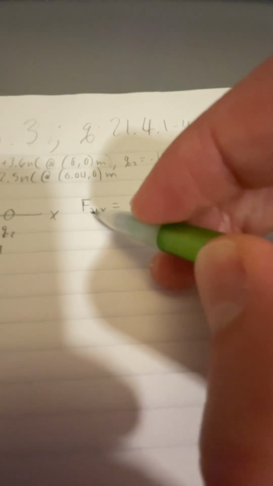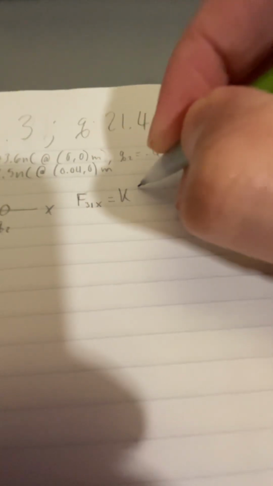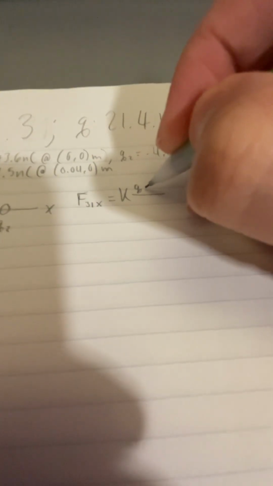So we can say F3 1x, force on 3 from 1 in the x direction, that's just the notation I'm using here, is equal to K times, and again this is absolute value, Q1 times Q3 all over R1 squared.